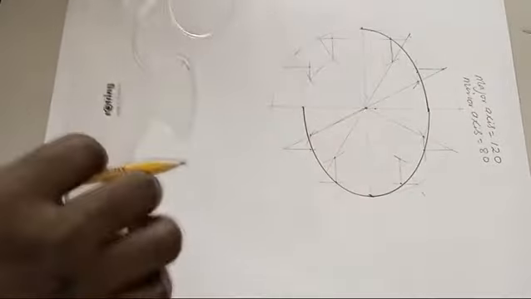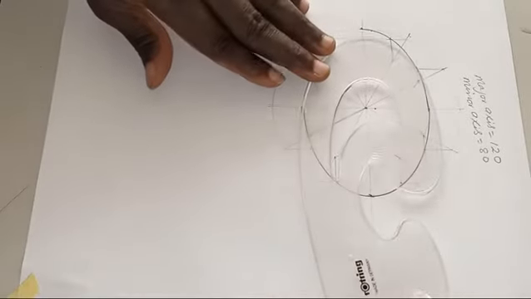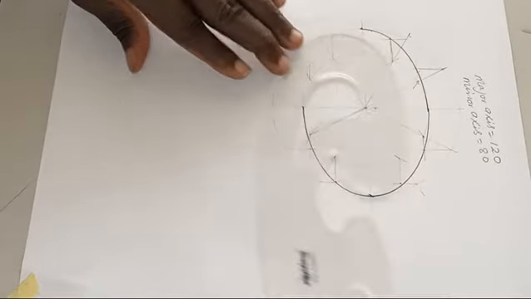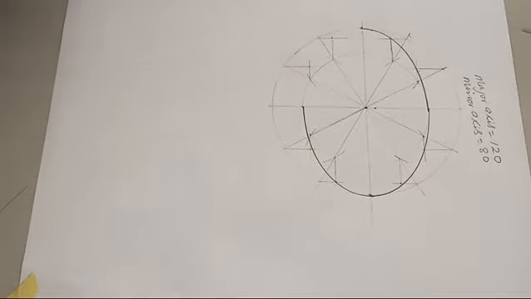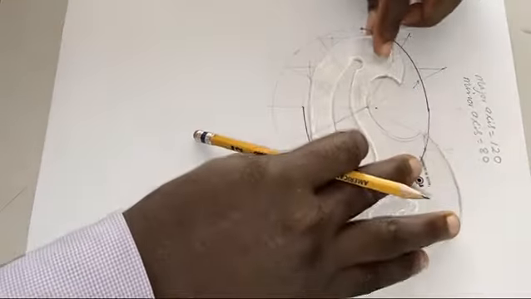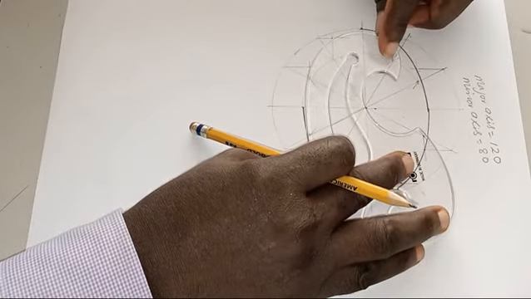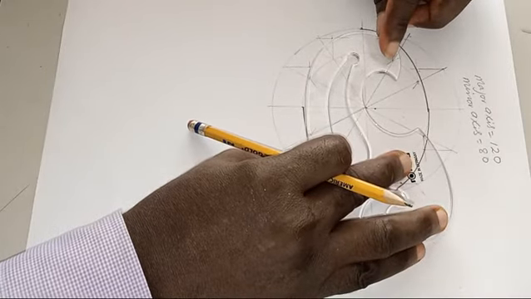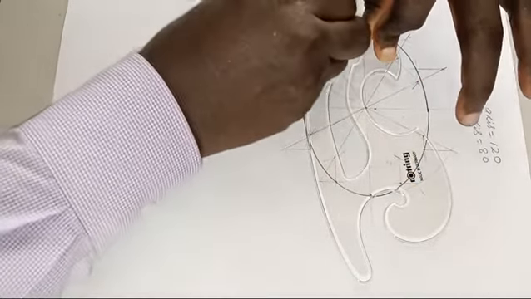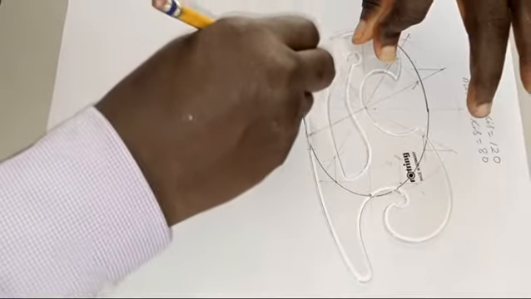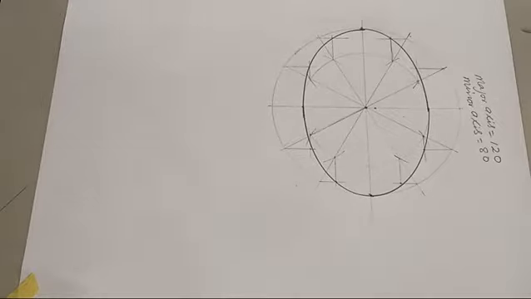Because of the camera, if I should adjust it, it will affect the camera. It is not setting very well. So what I'll do is I'll use another one. Now it will have been easy for me to do that. So let me just use this and complete it. So that's the ellipse.